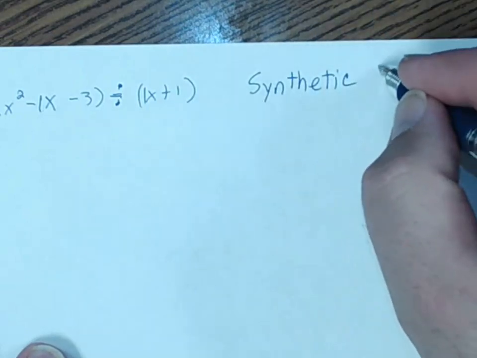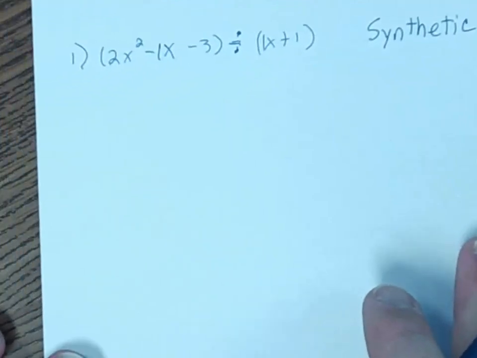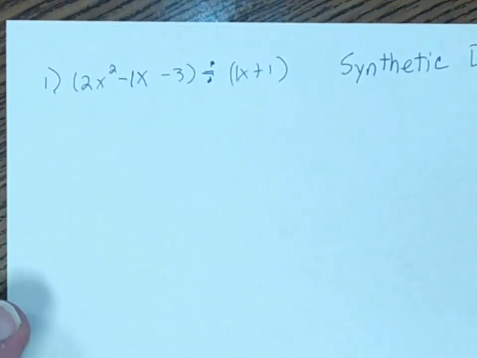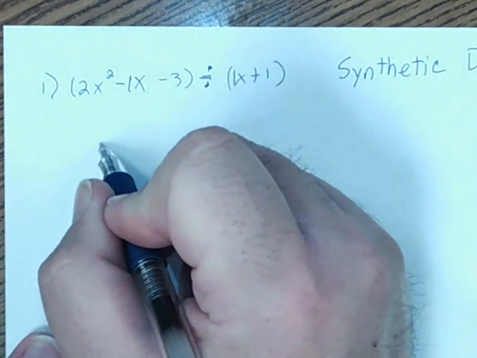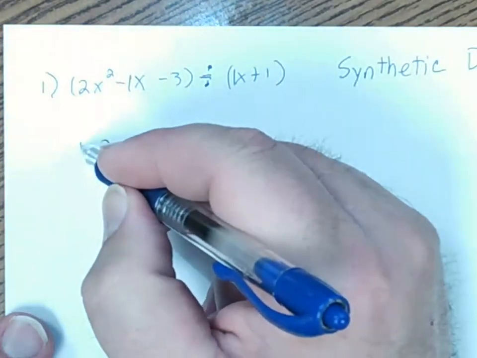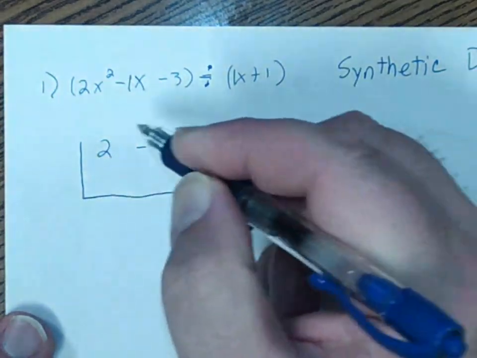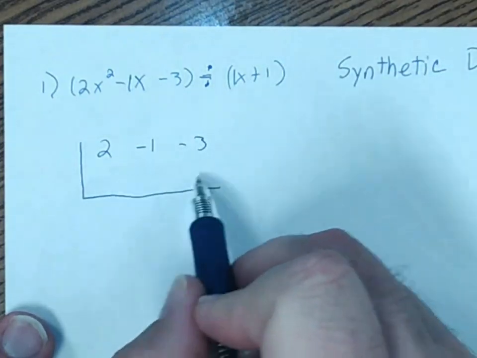S-Y-N-T-H-E-T-I-C. Synthetic division. I honestly don't know how it got that name, but it's pretty cool. Now, synthetic division does not use any of the variables, and that's part of the reason students really like this method. It doesn't actually use letters. It just uses the coefficients. It's pretty awesome. So what I'm going to do is take these coefficients from my dividend, 2, negative 1, and negative 3. I'm just going to write them out. And then I'm going to put an upside down division sign, and I'm going to leave space between the numbers and the bottom of my division sign. I need that because I'm going to be putting numbers here.